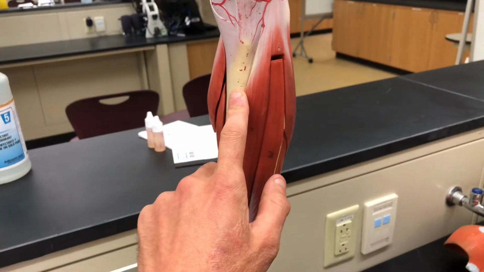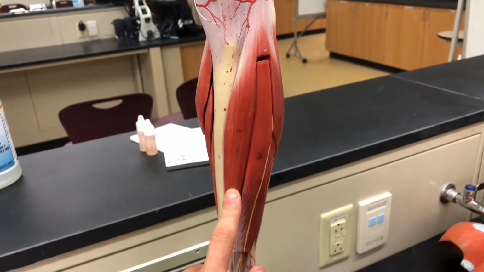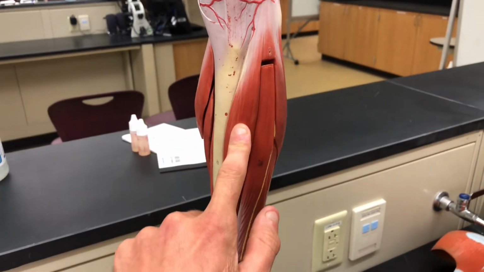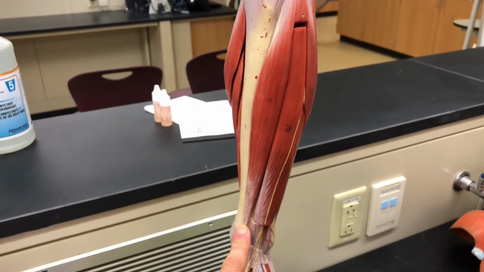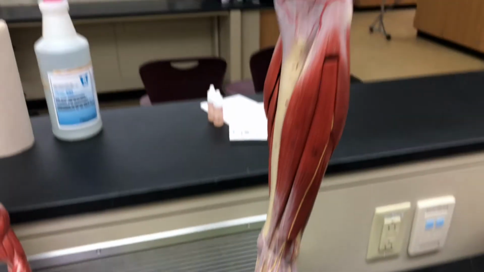If we find the tibia, we're just going to move slightly lateral. And we can see one muscle that runs along the entire anterior portion of the tibia, hence the name tibialis anterior. So you can find this muscle on yourself sometime. Take your leg and pull your toe up, find your shin. You'll feel one thick muscle running along your leg, tibialis anterior.